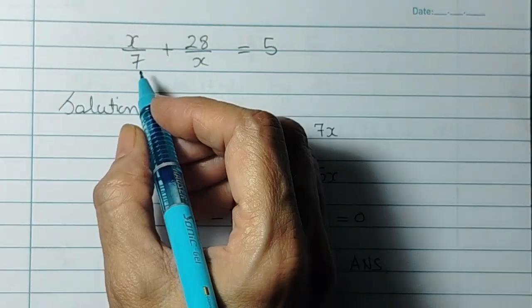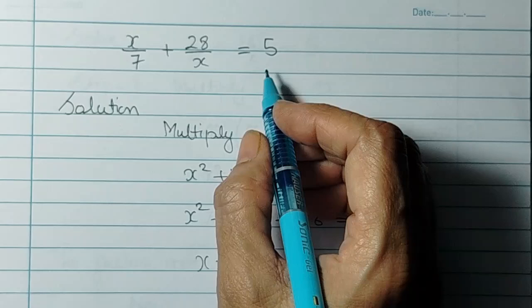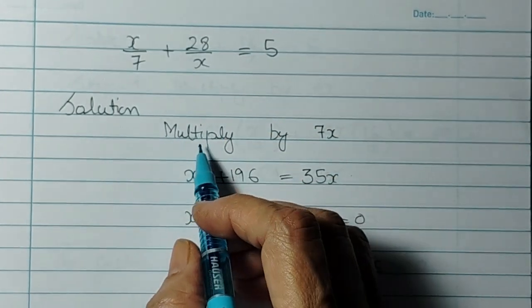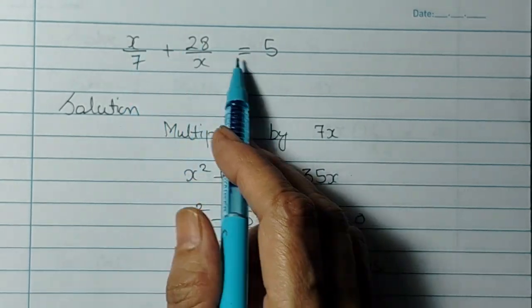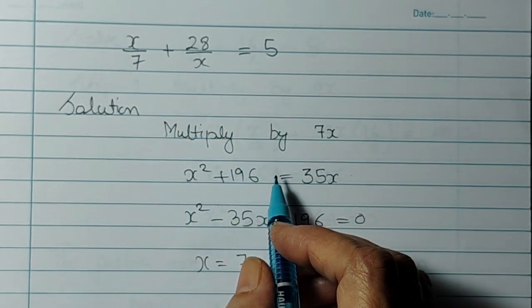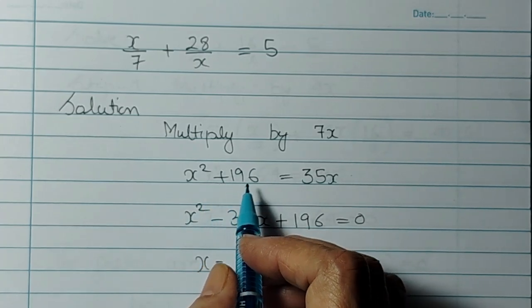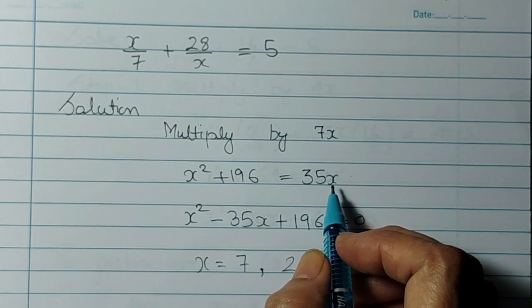We have to solve x over 7 plus 28 over x, it is equal to 5. Solution is multiply it by 7x. We'll multiply the equation by 7x first. So after multiplying, we get x square plus 196, which is equal to 35x.